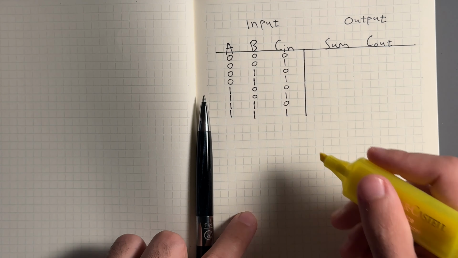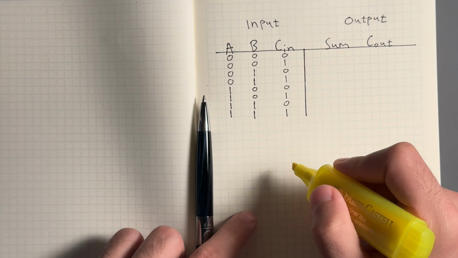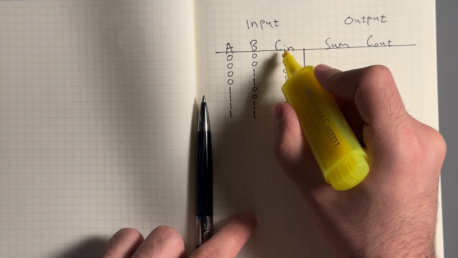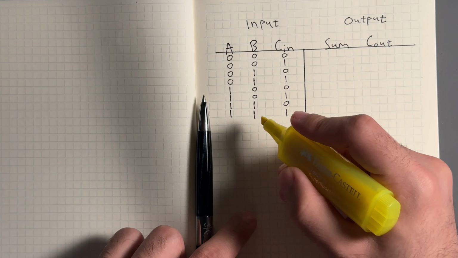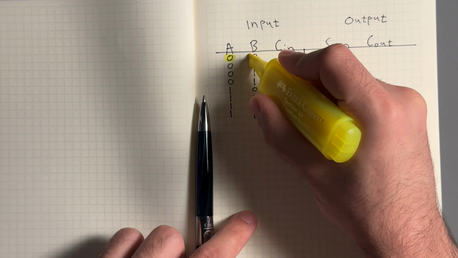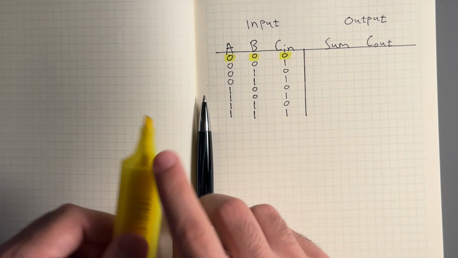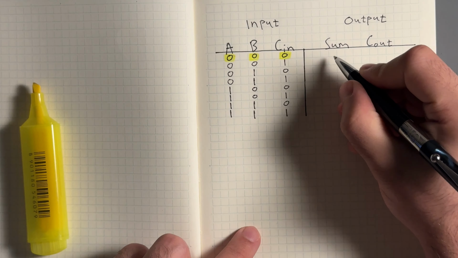Let's imagine we have 2 numbers A and B, and perhaps we also have a carry in for our addition called Cn. Let's say A and B and Cn are all 0. What should the sum and carry out be? 0 plus 0 gives a sum of 0 and a carry out of 0.